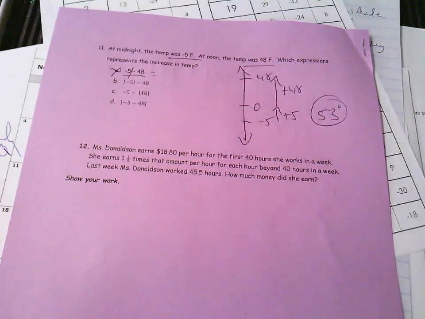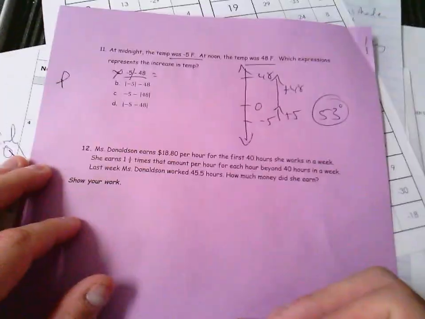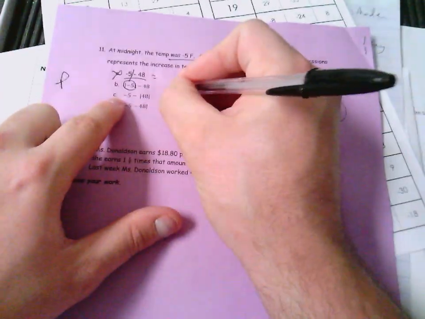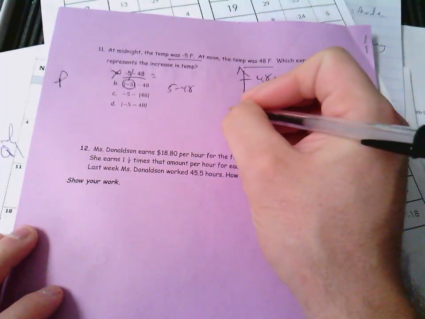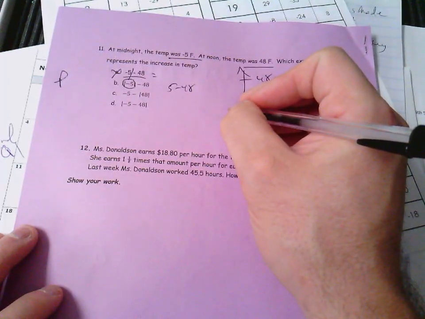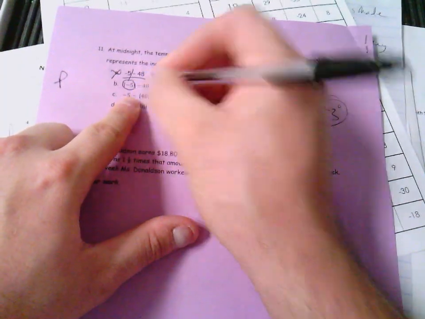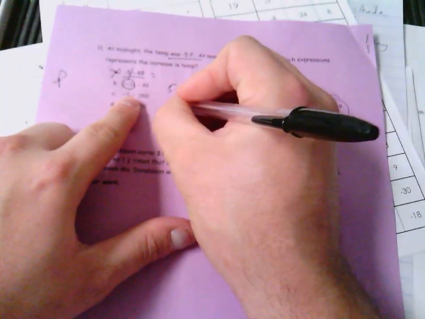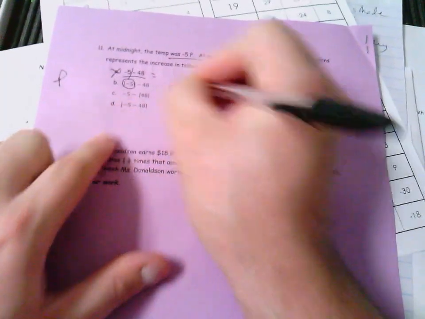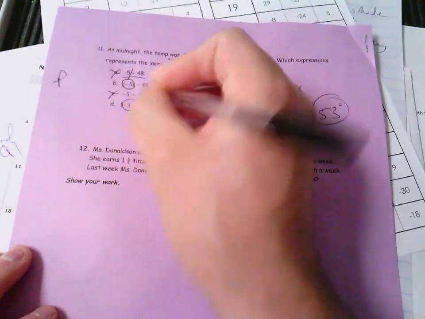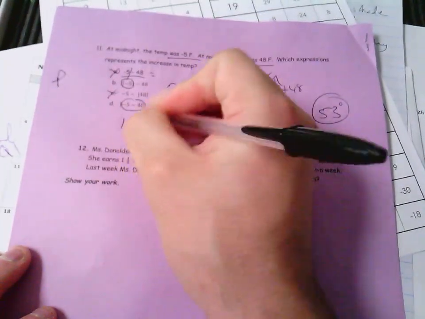Remember, absolute value is part of the parentheses in the orders of operations. So the absolute value of -5 is 5 minus 48. Okay. Absolute value of 48, but see how the minus sign is outside? The negative's outside, so it stays negative. That's really the same answer as C. And then this one, combine the two negatives, negative 53, take the absolute value.